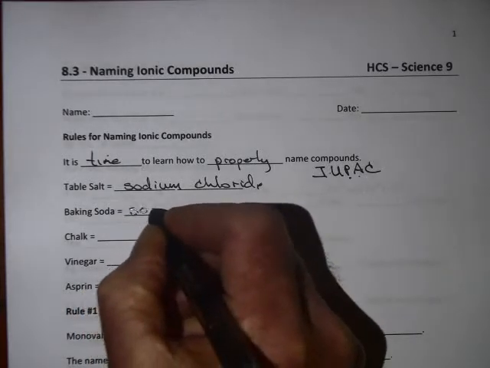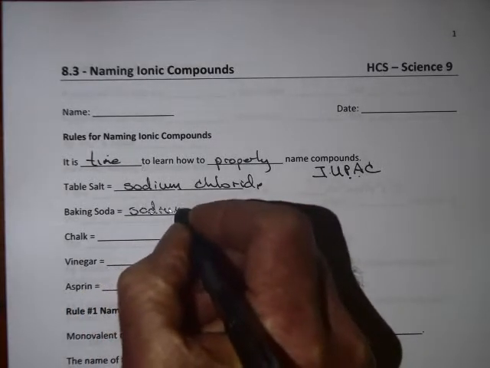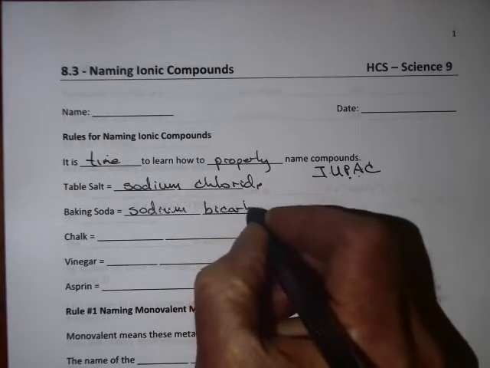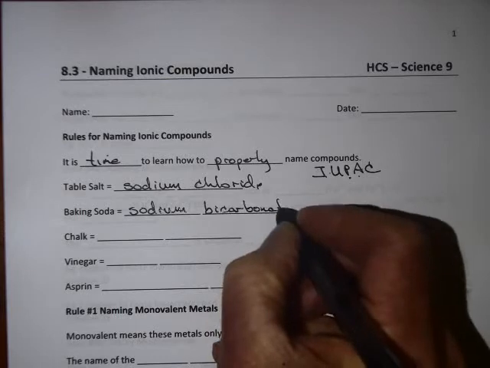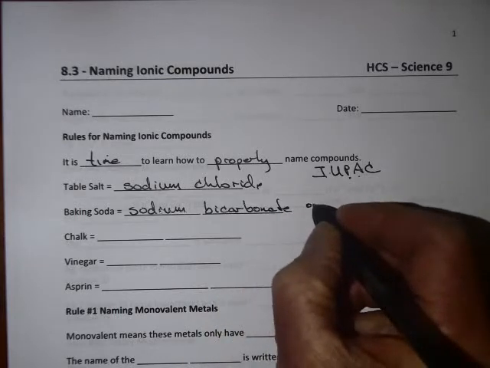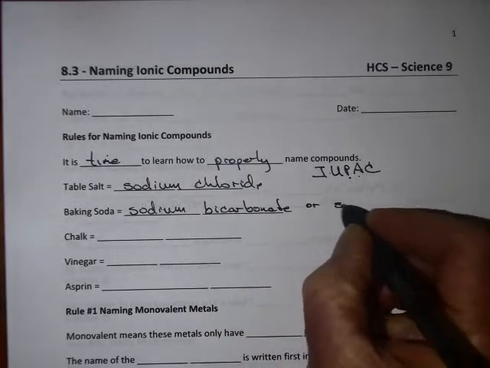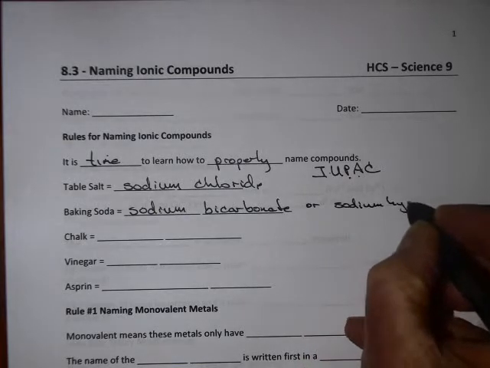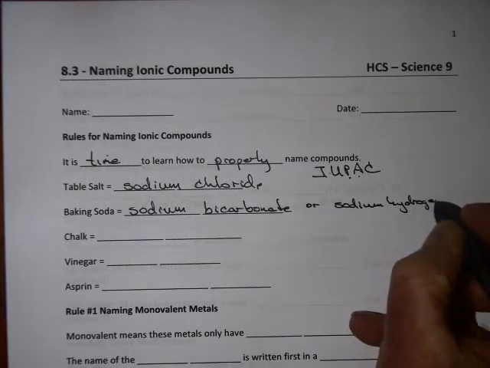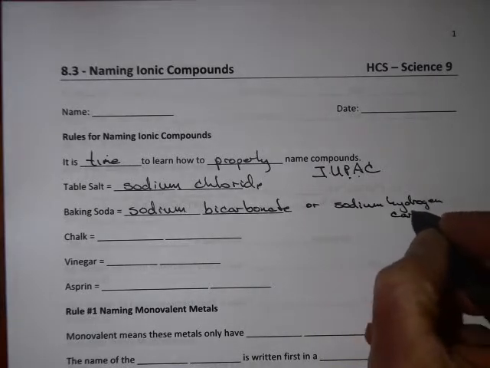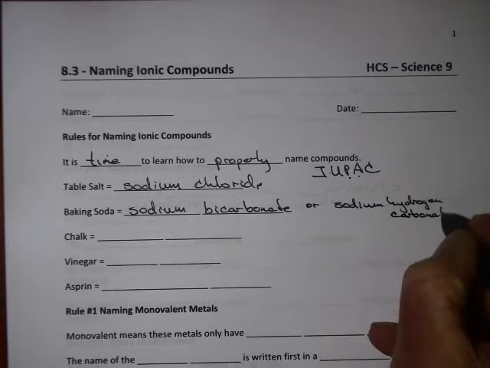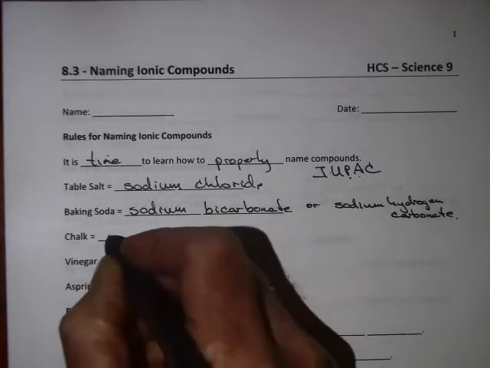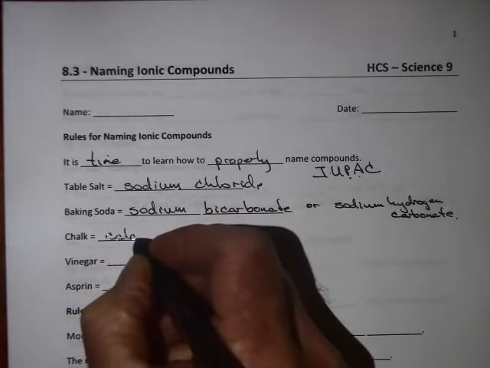Baking soda, some of you may know this as well. This is called sodium bicarbonate, or sodium hydrogen carbonate. That is becoming more and more popular, to say it that way. Chalk is calcium carbonate.